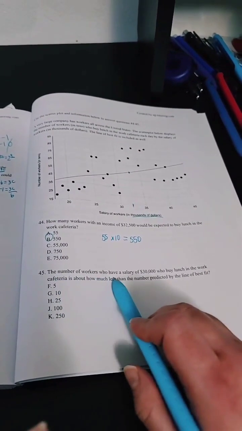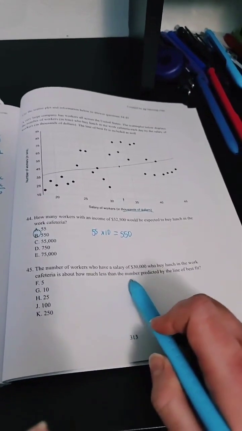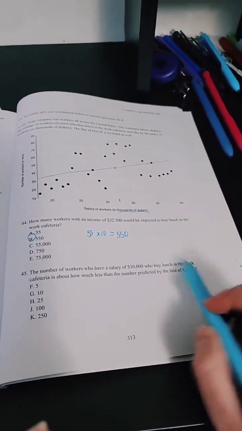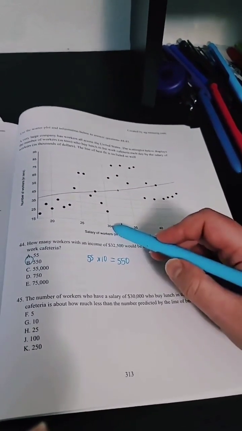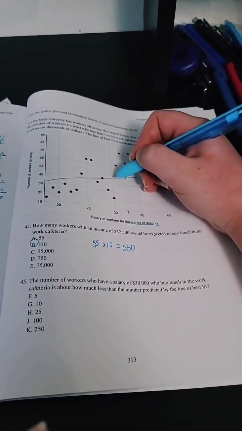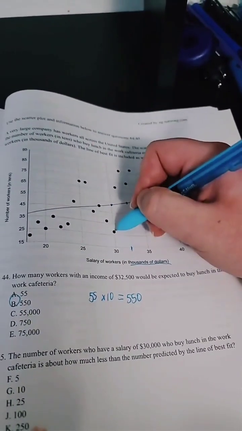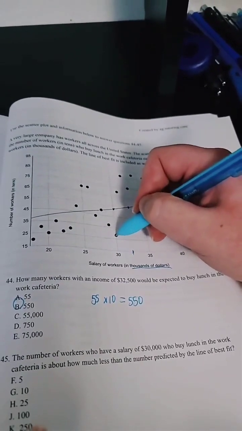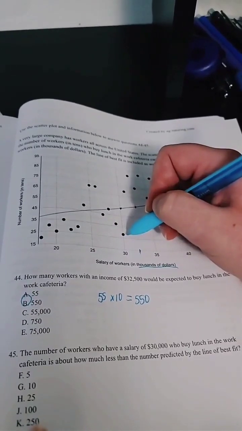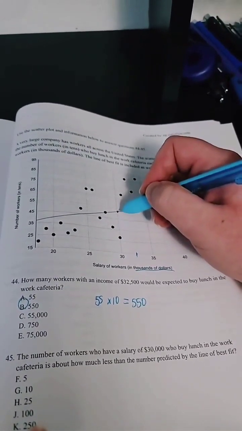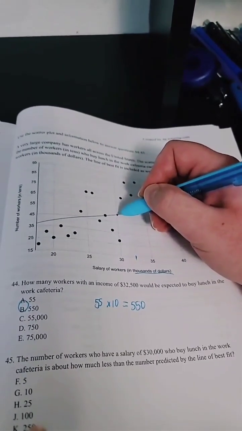The number of workers who have a salary of $30,000 who buy lunch in the work cafeteria is about how much less than the number predicted by the line of best fit. So again, we're going to look at salary for 30,000, because it's in thousands of dollars. And they're basically asking what's the difference between the predicted one by the line of best fit, so right here, and the actual dot, which is right here. So let's say this is about 27-ish, we'll say, or 28. Because they both look the same distance away from the line. So we'll say like this is 28 and this is 52.